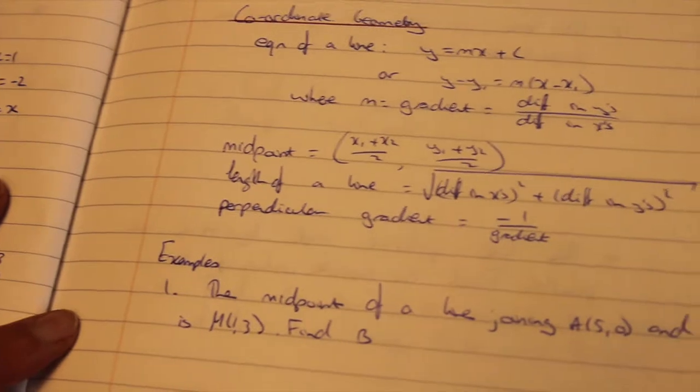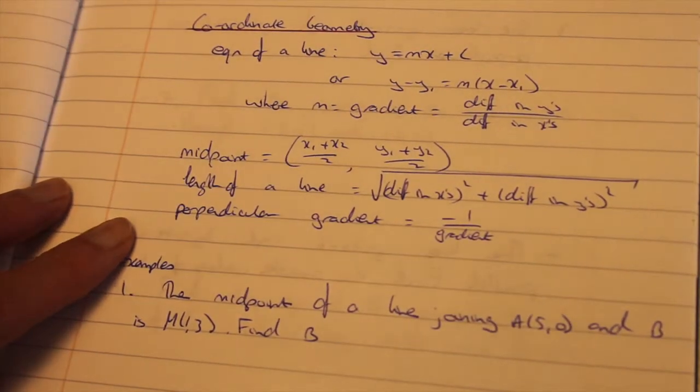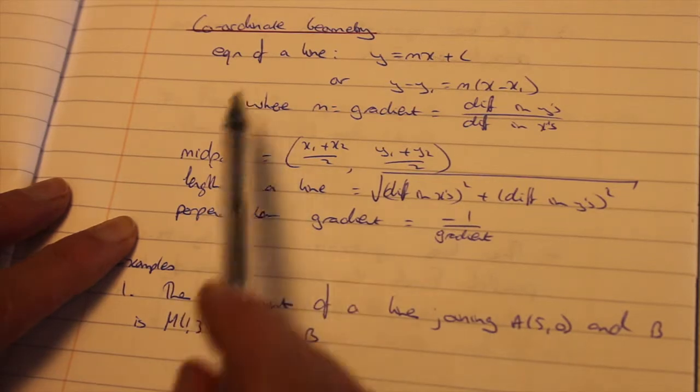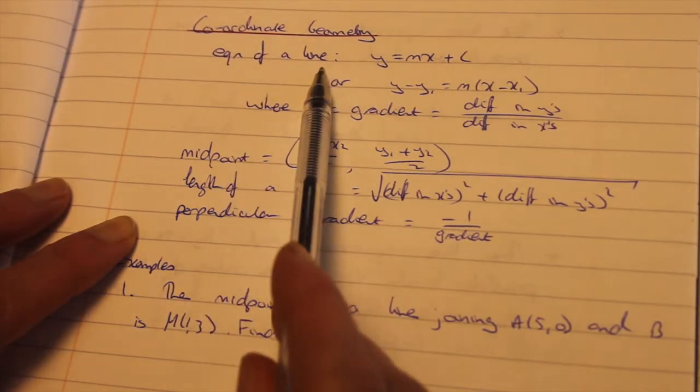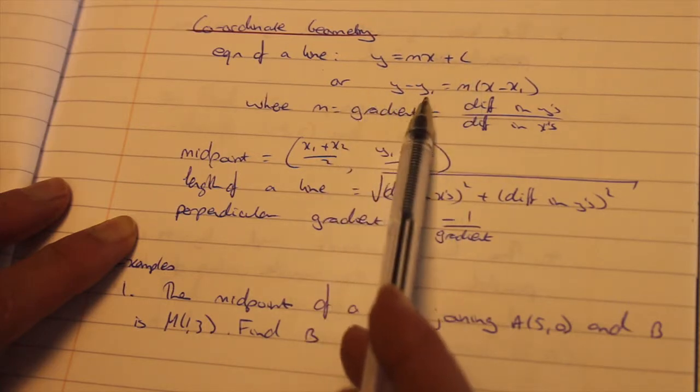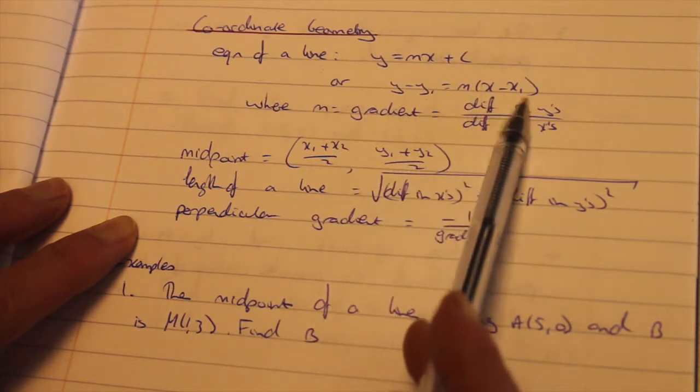The next thing I want to look at here with straight line graphs is the coordinate geometry element. Now these equations must be learnt off. You must be very familiar with these. The equation of a line can be written in two ways. Either y equals mx plus c, or y minus y1 equals m(x minus x1).